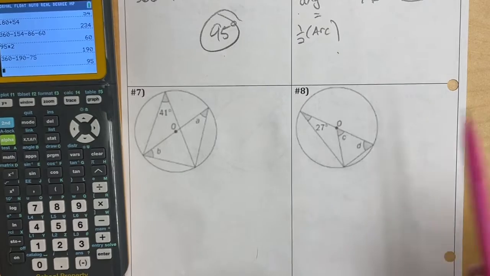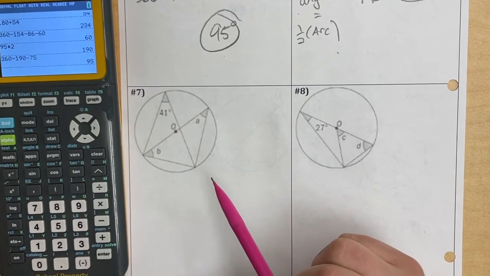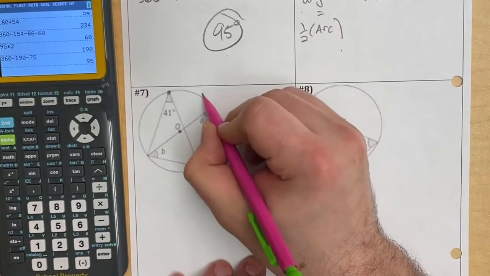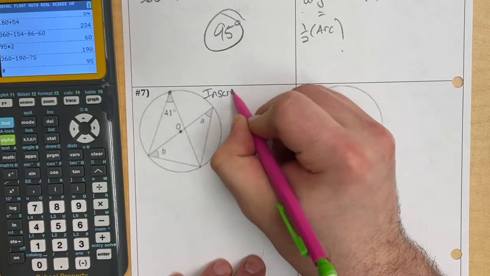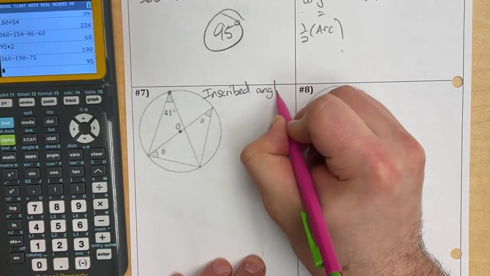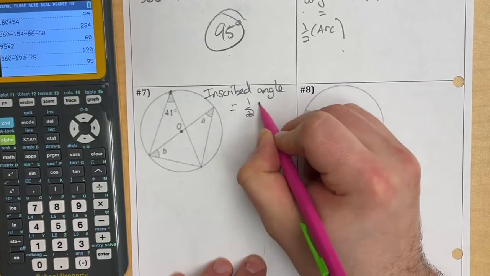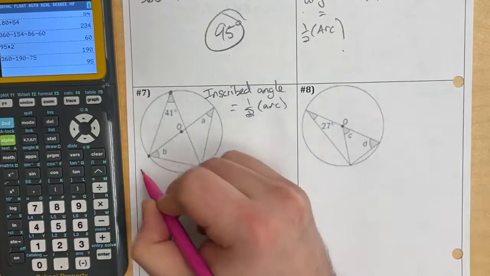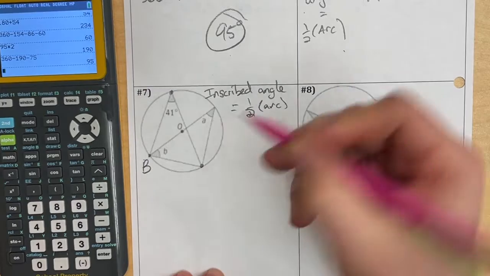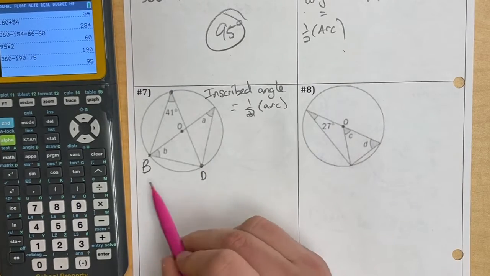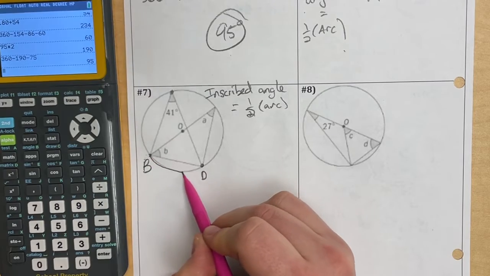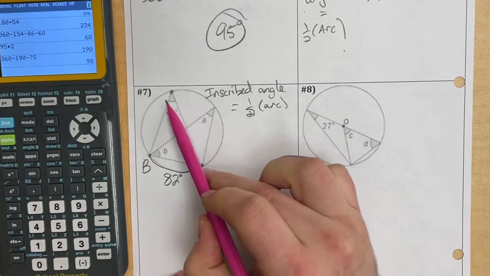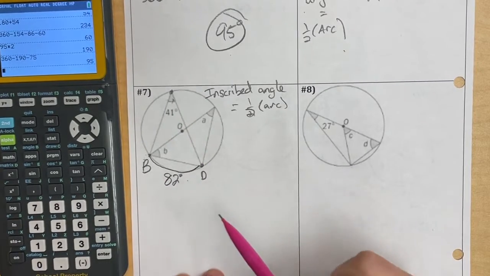And then in number 7, we're looking for 2 angles, A and B. And so what do I have? Well, I have an inscribed angle right here. So I can say, all right, I have inscribed angle is half of that arc. And so I'm going to say that this arc, let's label it, from B to D right here is going to be twice of that amount. So I can say this is going to be 82 degrees. Since this is that inscribed angle, that means that this arc is going to be 82 degrees.